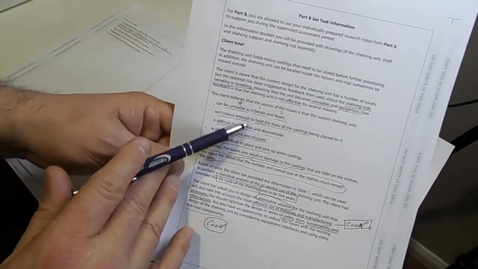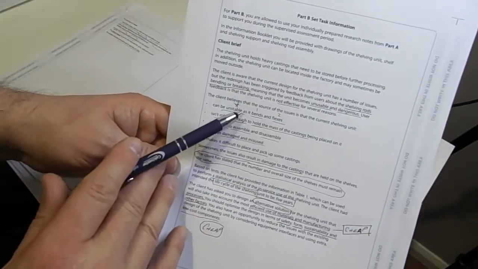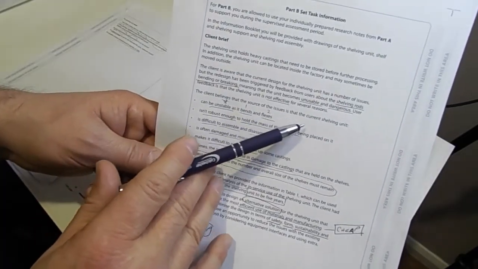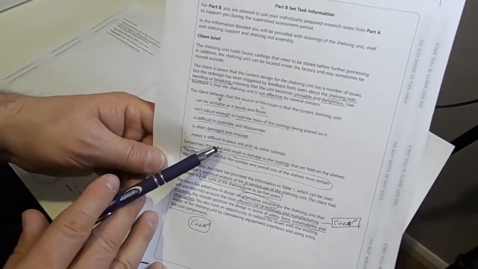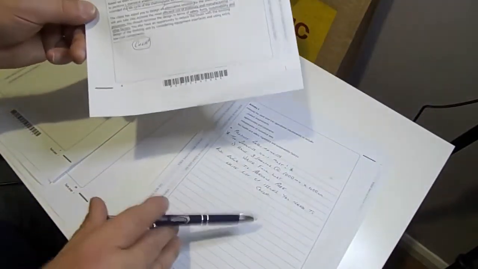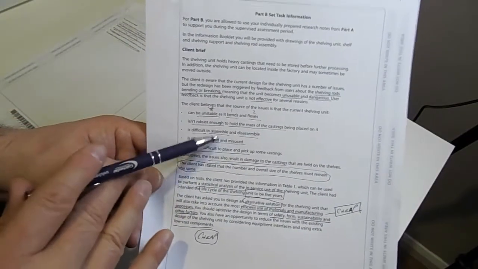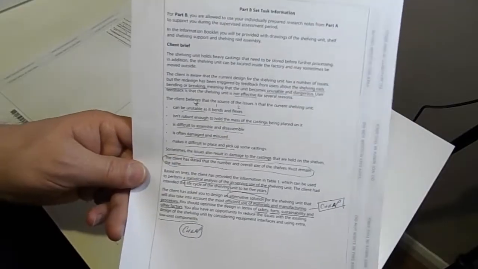They give you a list of issues. The client believes that the source of the issues is the current shelving unit, and you cover those as well. That's the primary one, and this is your secondary list of requirements that you have to cover.